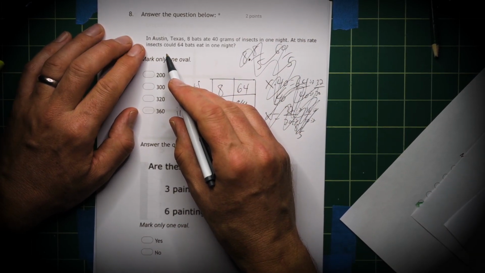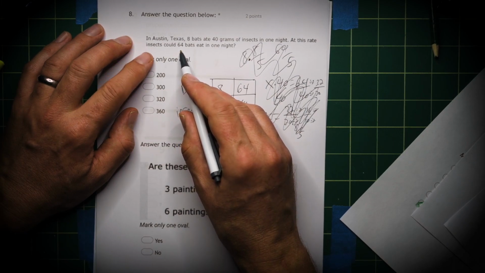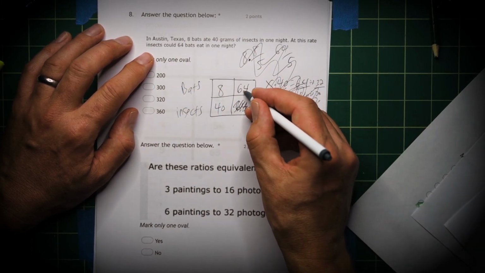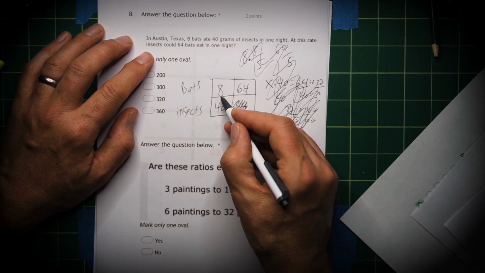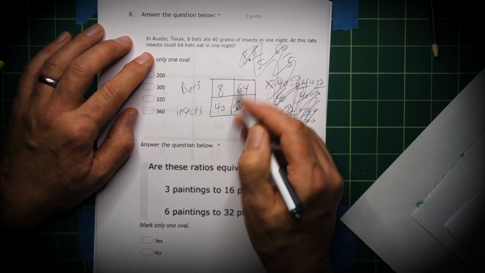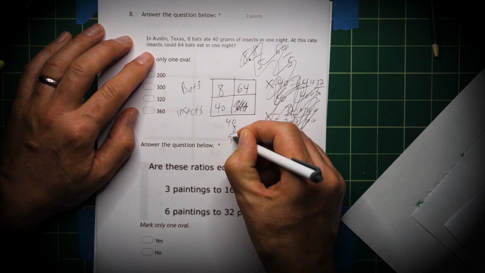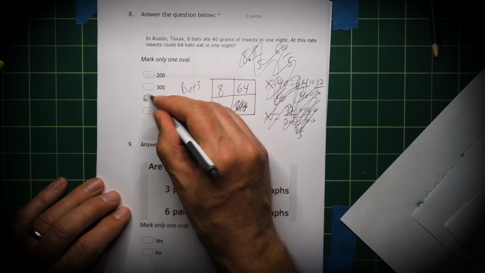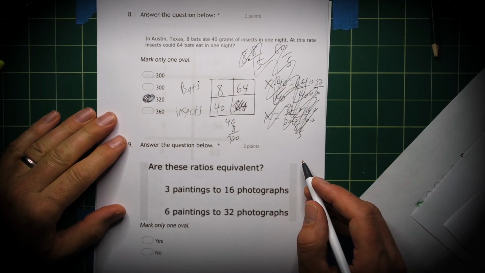At this rate, how many insects would 64 bats eat? So 64 bats. 8 times 8 is 64. 40 times 8, 320. 320 right here.